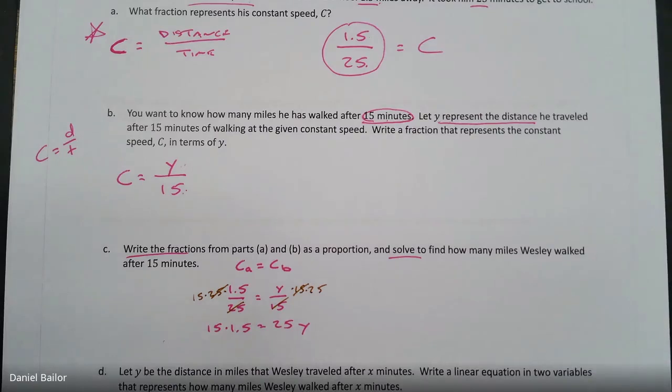So what we have to do now is 15 times 1.5, which is going to be 22.5 equals 25y. Then we're going to divide by 25 to isolate the y.